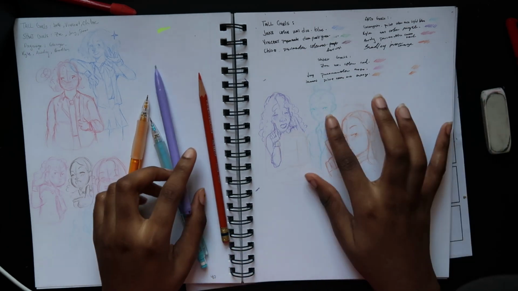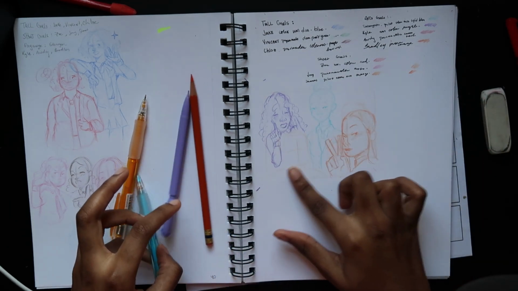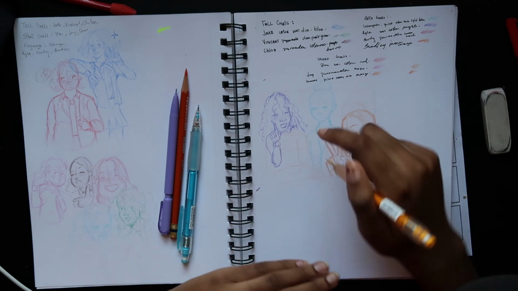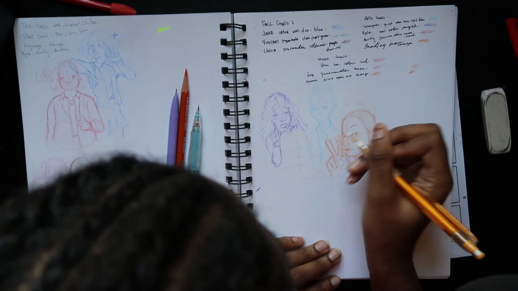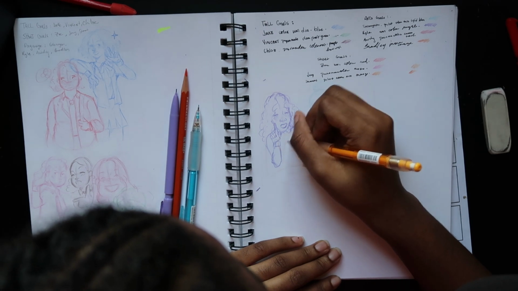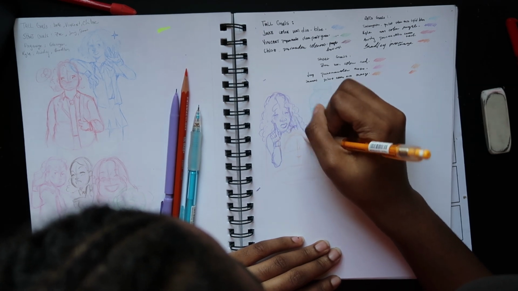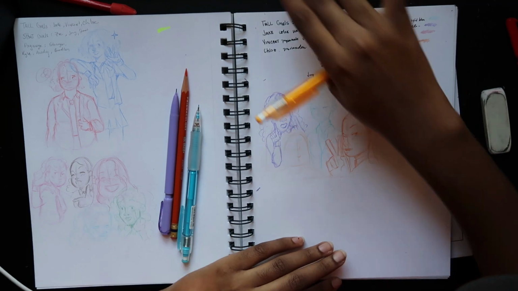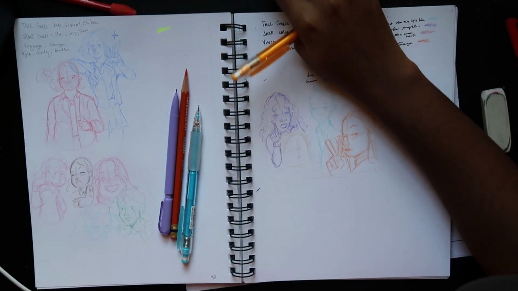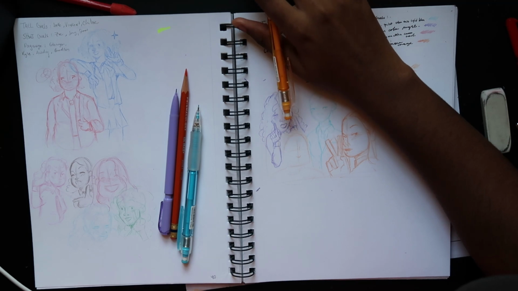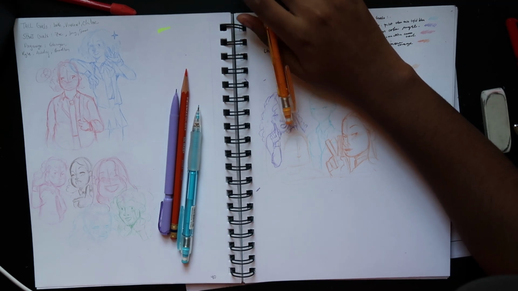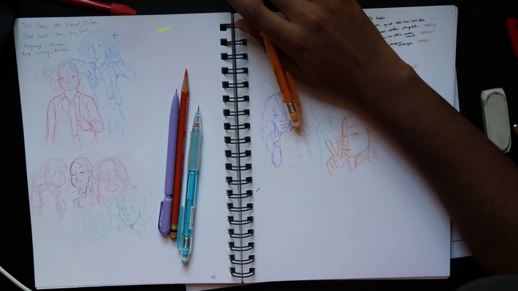Okay, and then last but not least, Sean. I know Sean's nose is like that. Sean has to wear her hijab. So, usually I pull up a reference for the hijab because I do not wear a hijab, and I have a lot of trouble drawing it because I'm not really good at drawing folds.